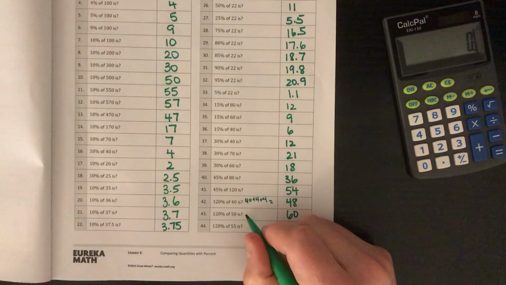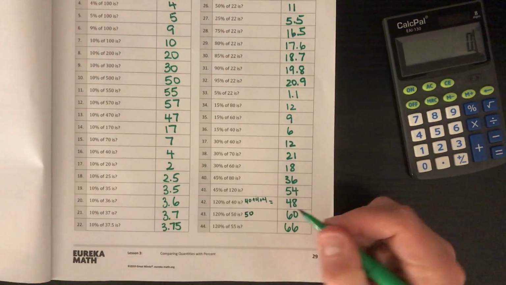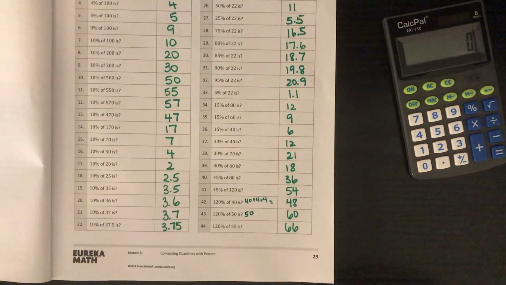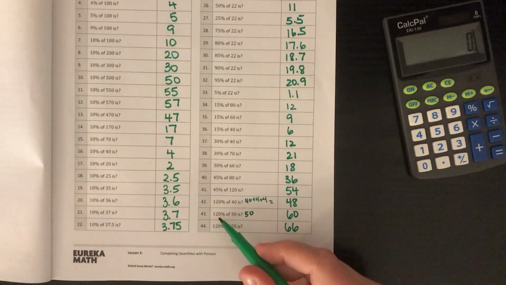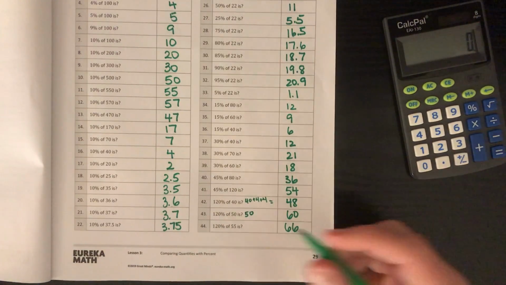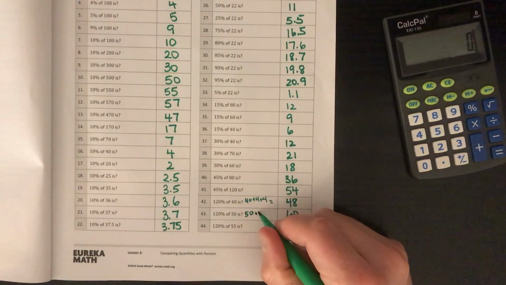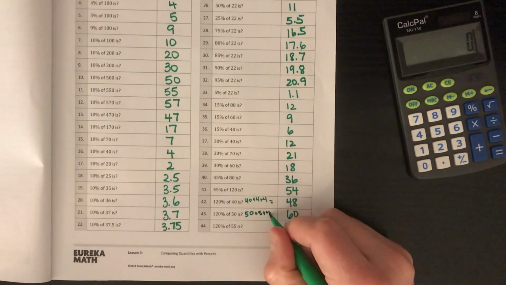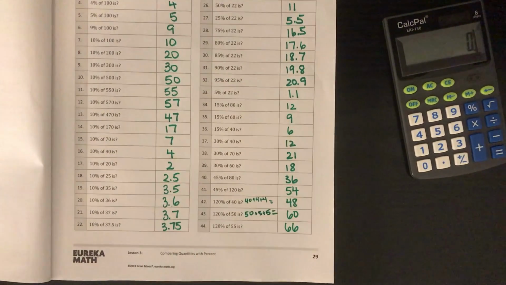So if you're doing percents that are over 100, just start with the fact that 100% is the number itself, right? So 100% of 50 is 50. And then just manageable chunk it from there. Oh, I need an extra 20%. Okay, well, 10% is 5. So I need an extra 5 and an extra 5. That's going to get me 60.